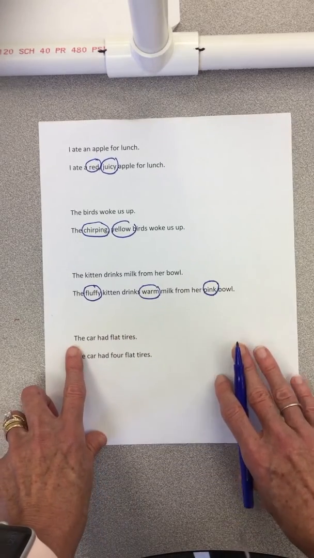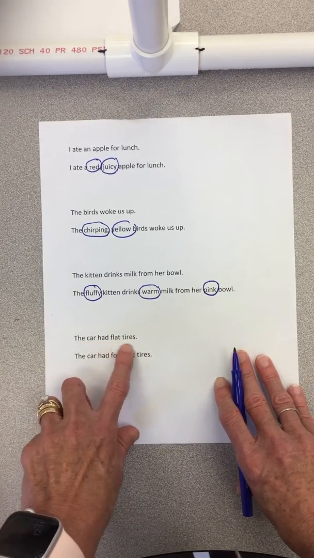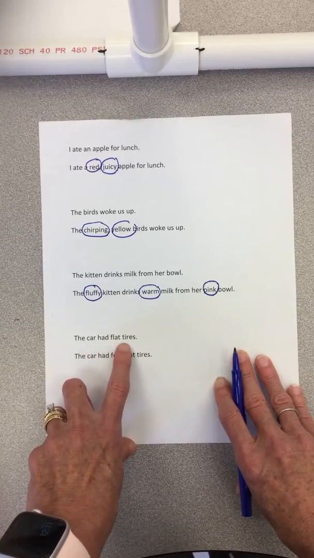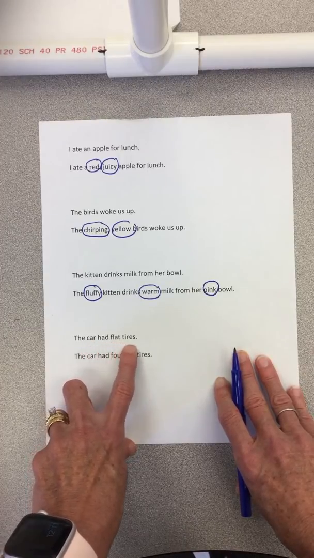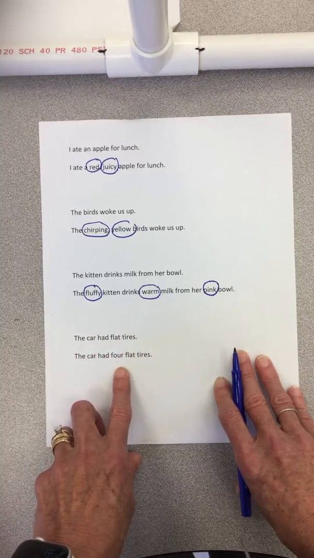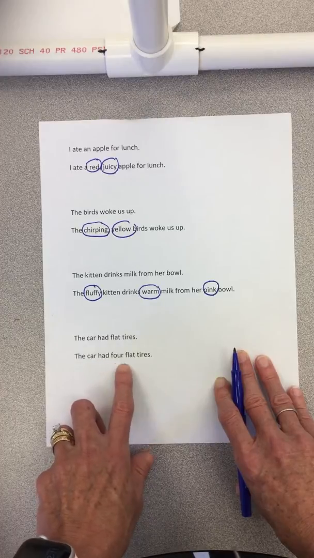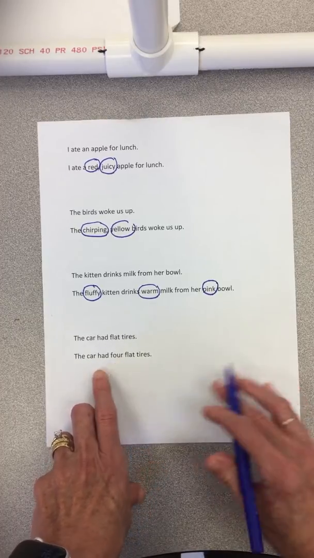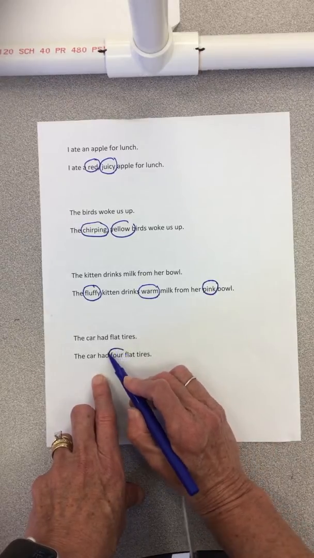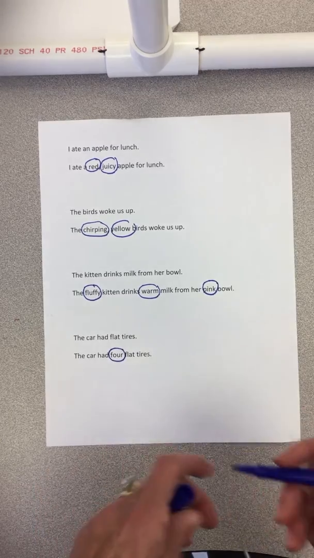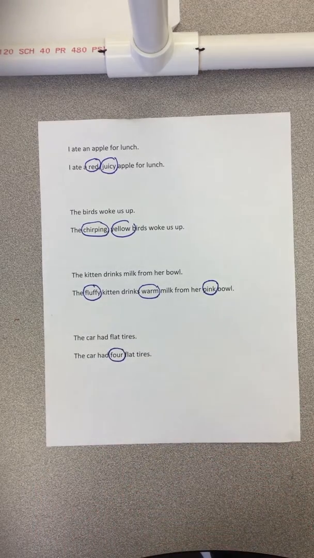For my next sentence, the car had flat tires. Did it have 1 flat tire, 2 flat tires? I don't know. So I added an adjective in that sentence. The car had 4 flat tires. My goodness, all 4 tires were flat. So 4 is our adjective. It tells us the number of tires that were flat.